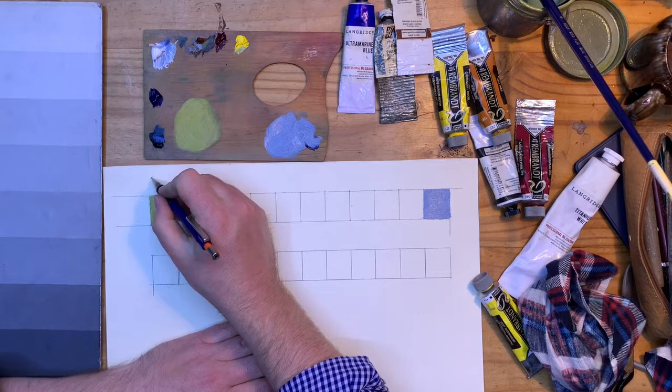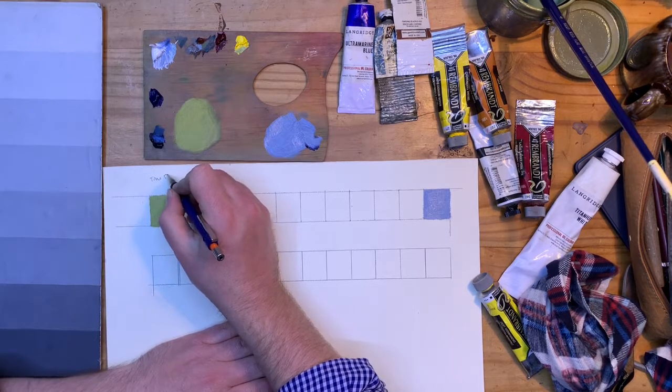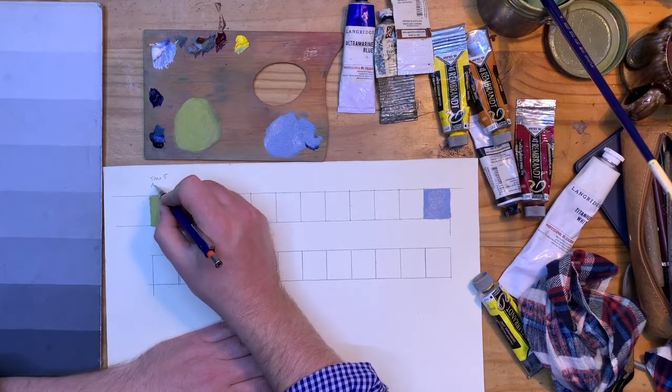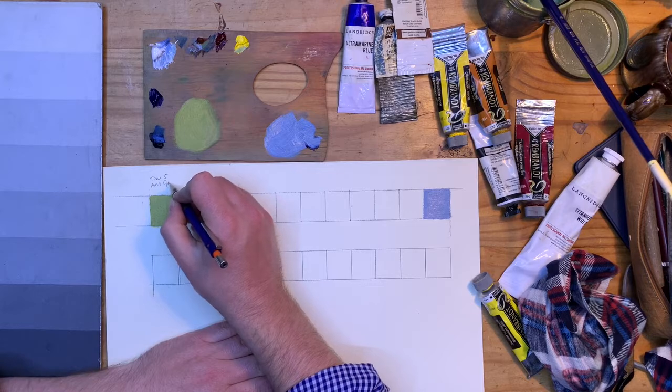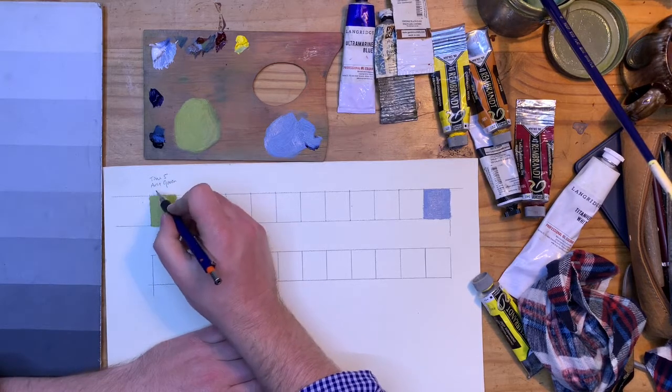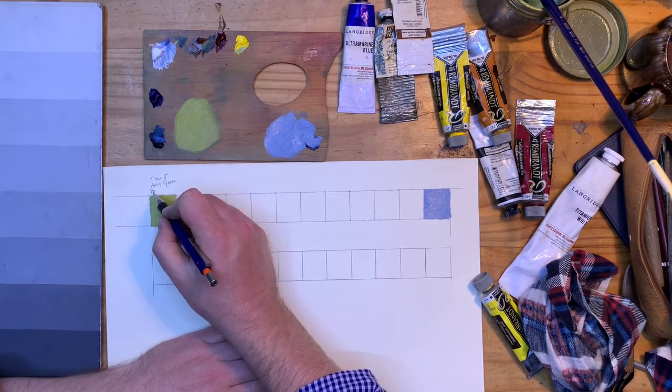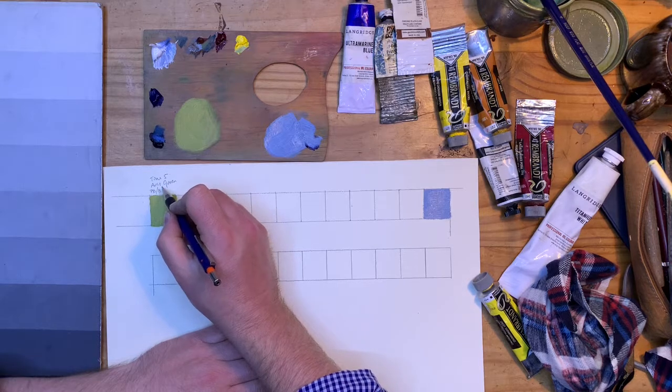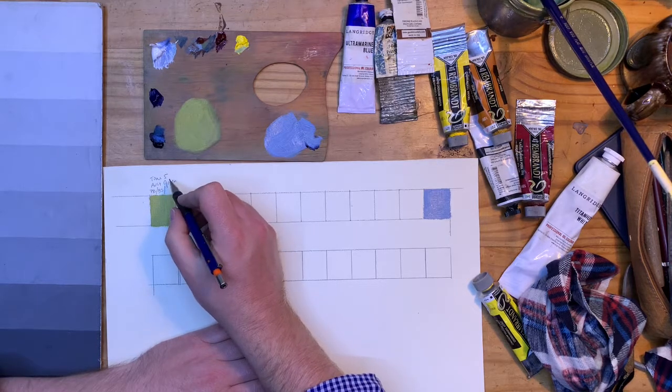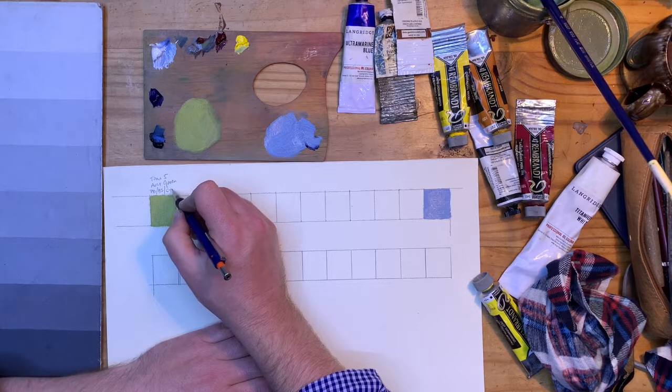So we have a tone 5 Australian green, made from Prussian blue, burnt sienna, and cad yellow medium.